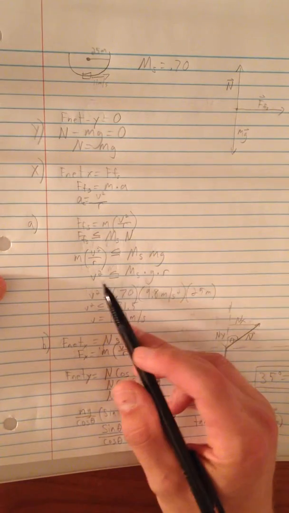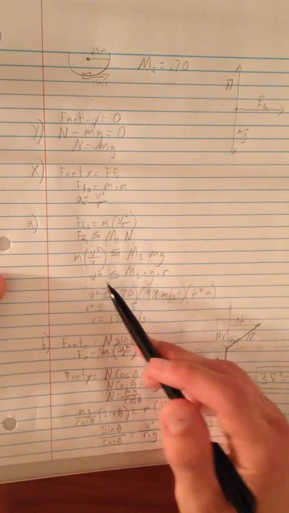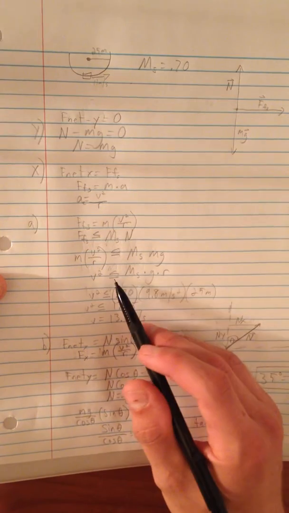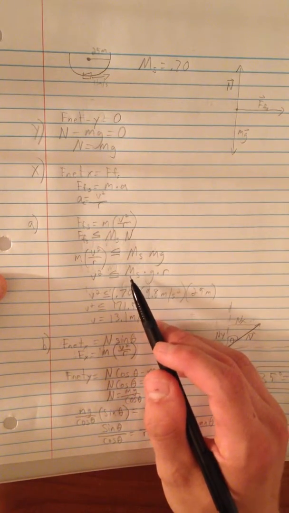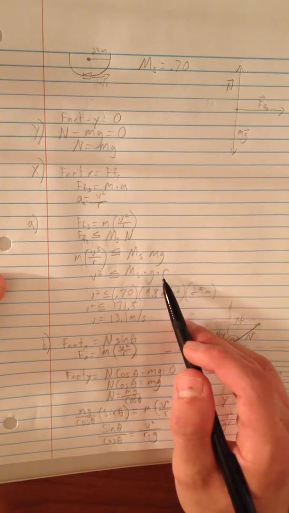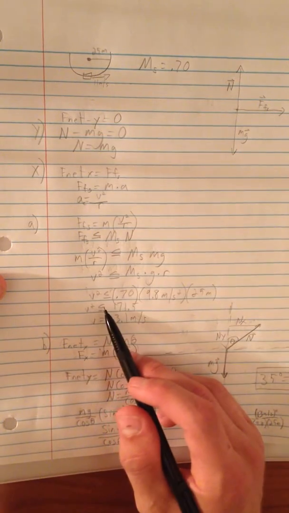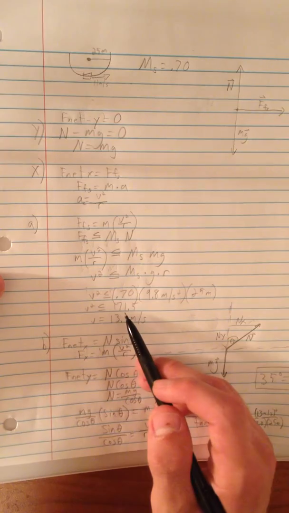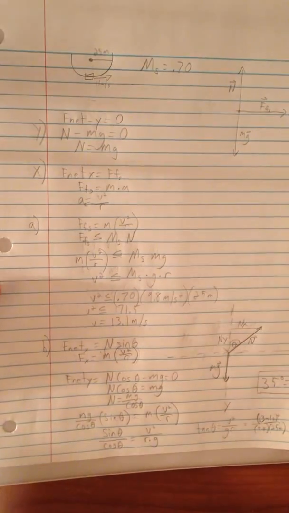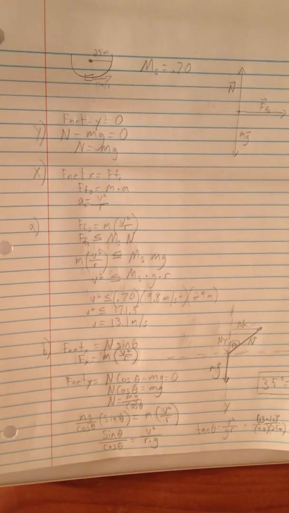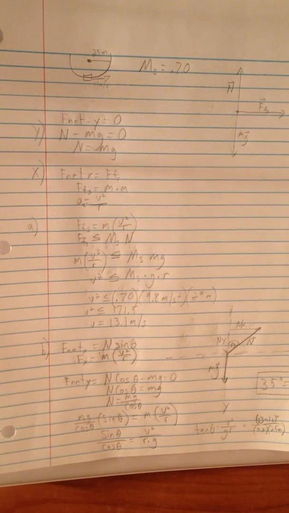So we're just going to solve this algebraically for velocity squared, and you end up with the coefficient of friction times gravity times the radius. We plug all these numbers in, and we end up with v squared is less than or equal to 171.5, and with the square root of that we end up with 13.1 meters per second as our velocity.